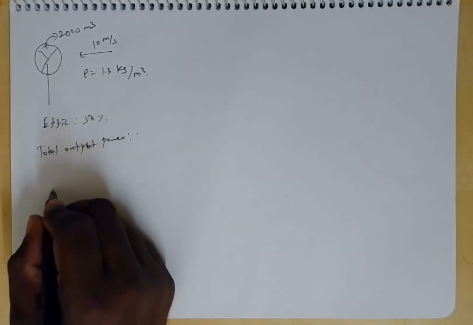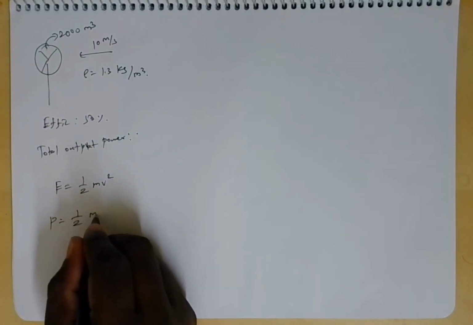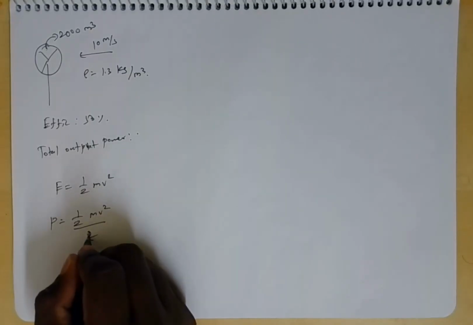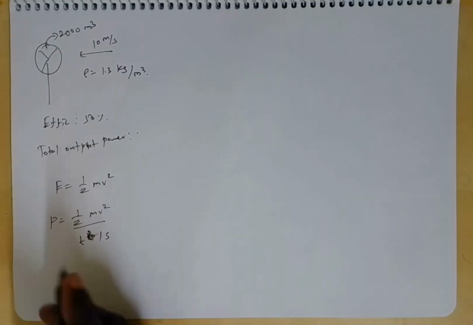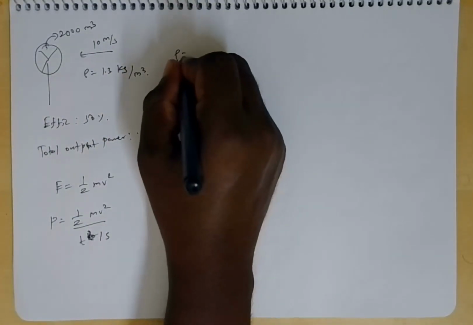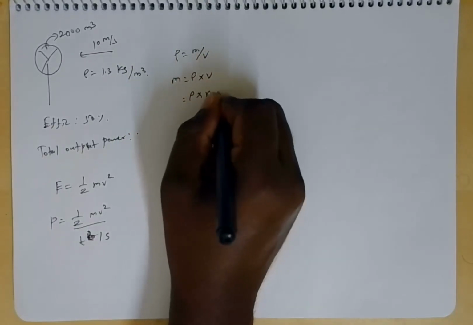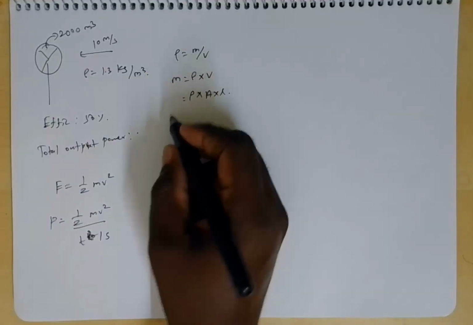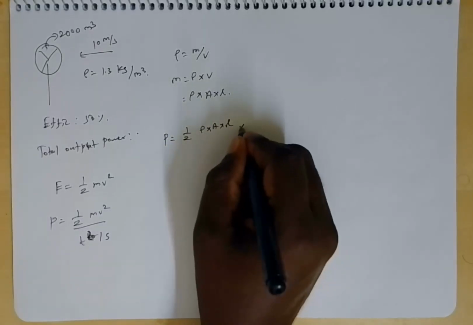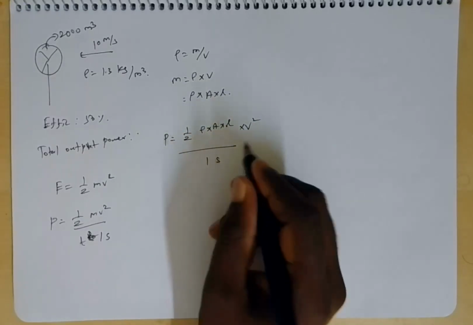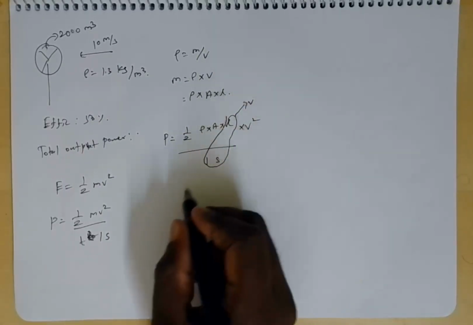Now we know that energy is half mv square, and we want power, which is half mv square by time t, so by 1 second. We know that density is mass by volume, so mass is density into volume, density into area into length. So power is half into density into area into length into velocity square divided by 1 second for time t. So this L divided by 1 second is V. So it's supposed to be V cube, right?